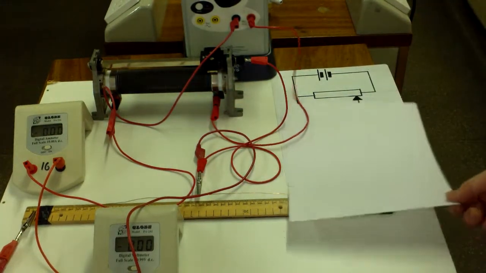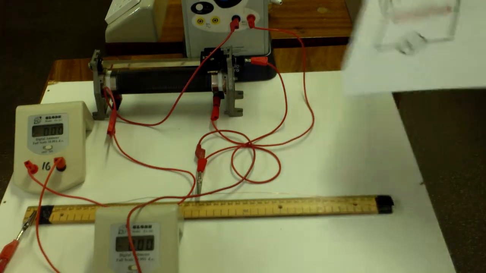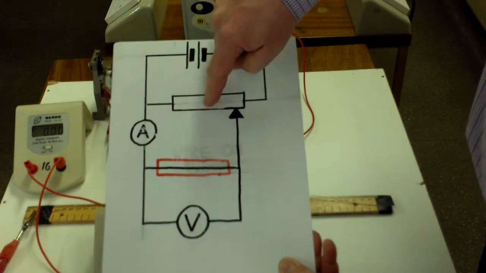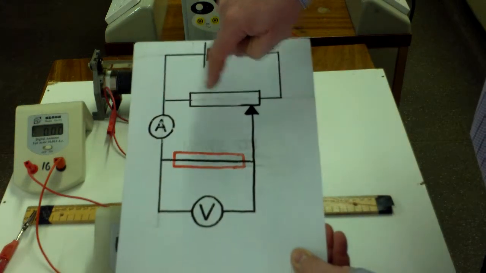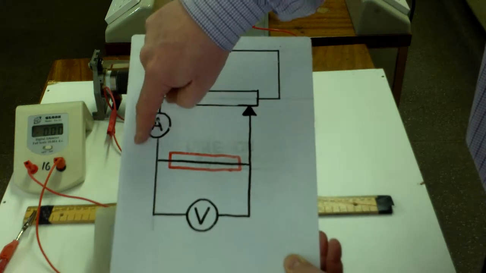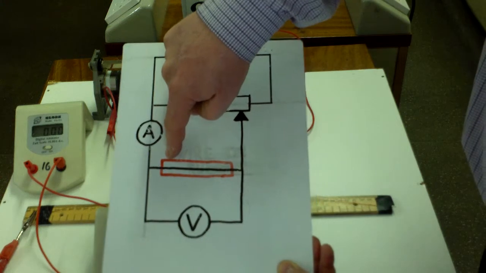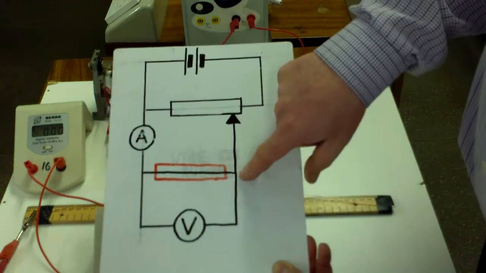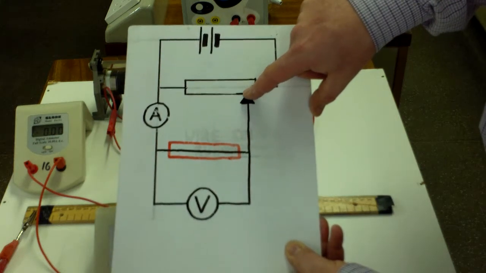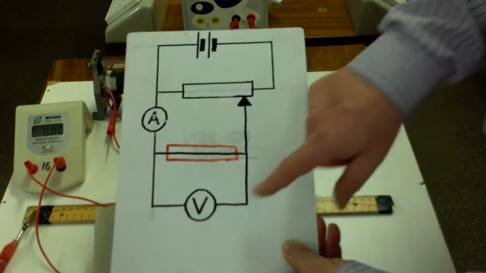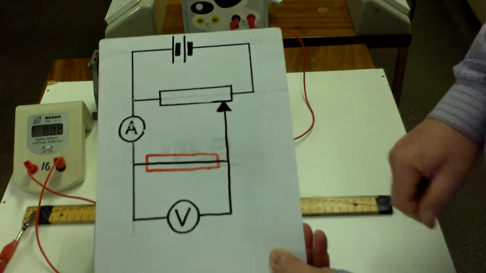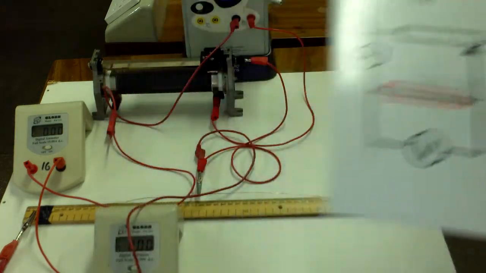Okay, so the power supply goes to the bottom two holes on the rheostat, then from one of the bottom holes on the rheostat to the ammeter, which is then in series with my wire on my ruler, and then from the wire back to the rheostat but to the top terminal on the rheostat, and then I connect across the wire my voltmeter so I can measure the potential difference.